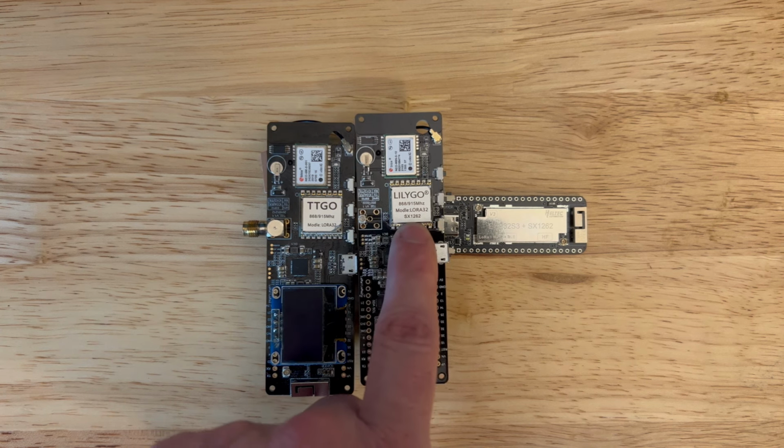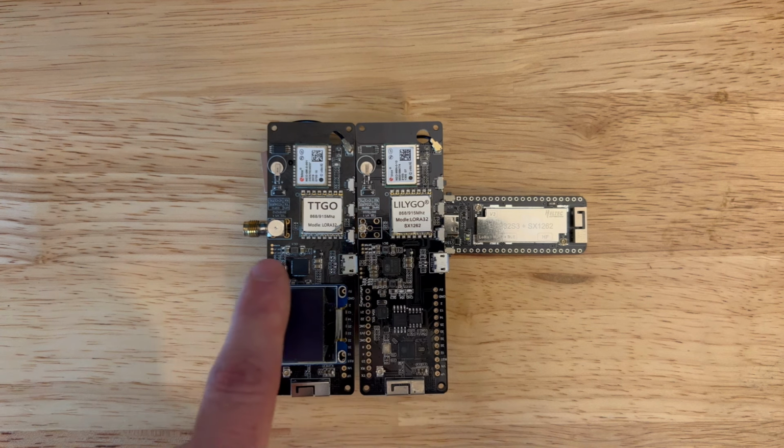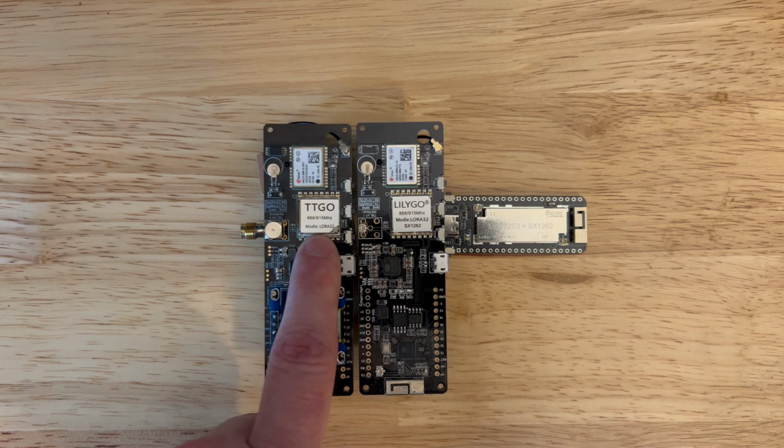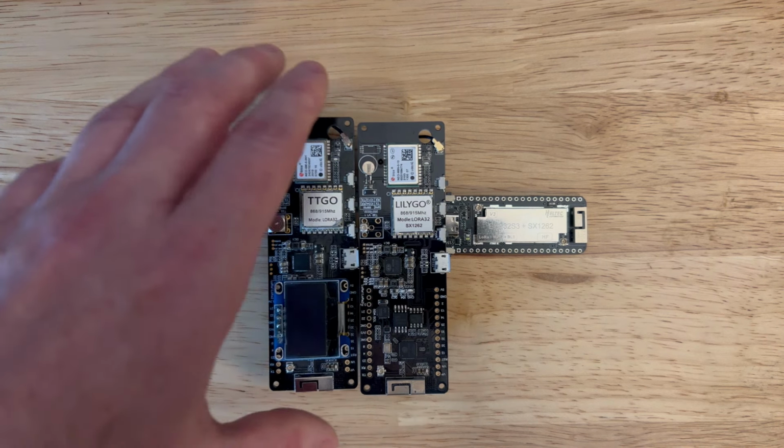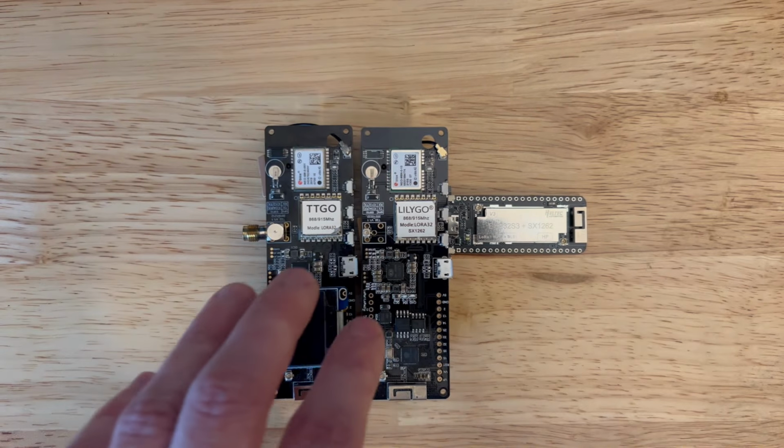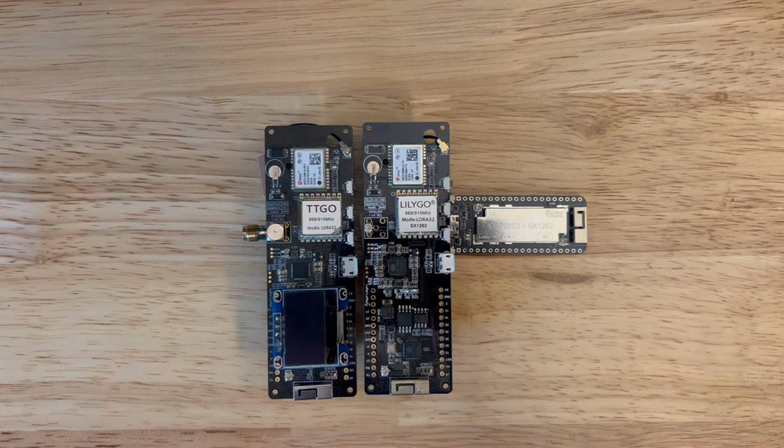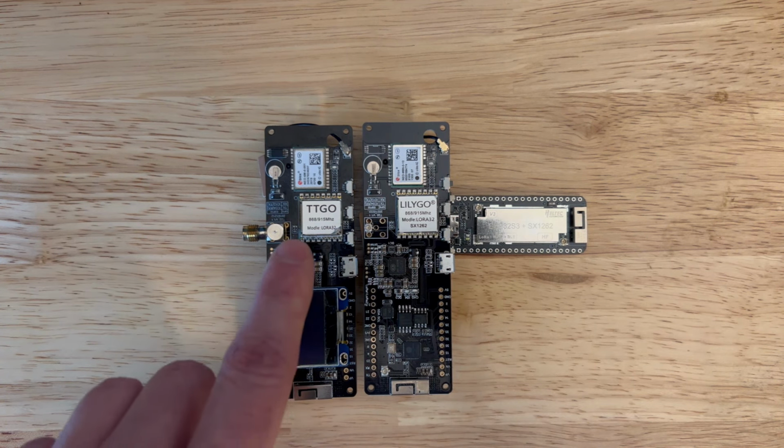So right here we see this one has SX1262. If it doesn't, if it just says LoRa 32 on it, then you do not have one. But there are a couple of reasons why I like the SX1262s better.